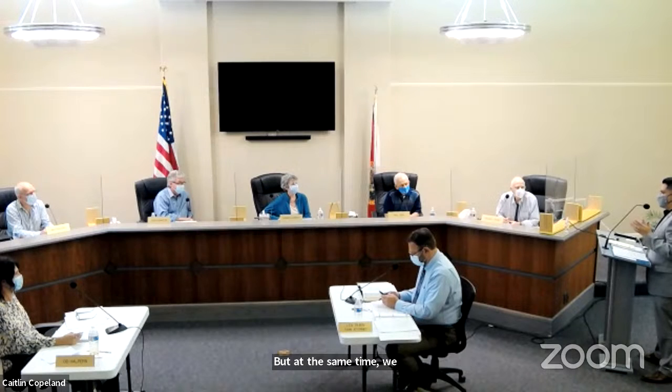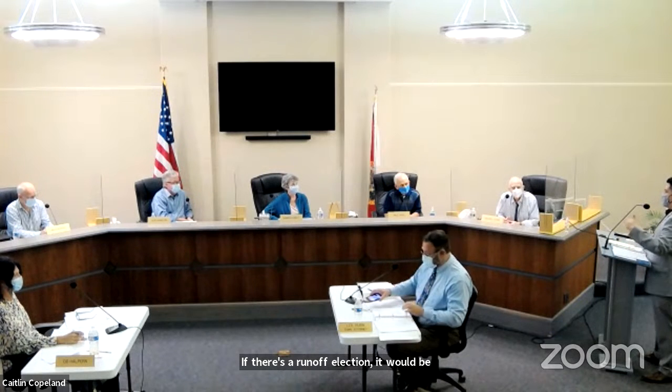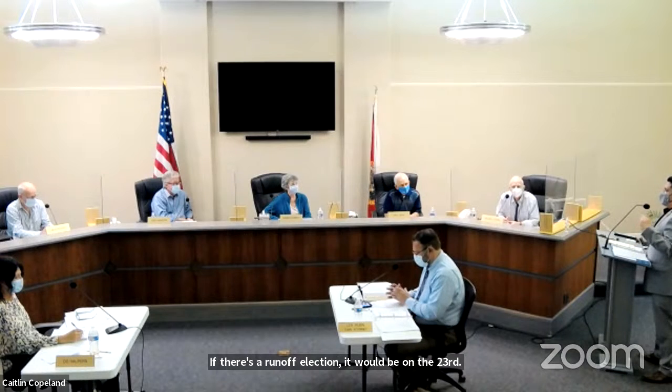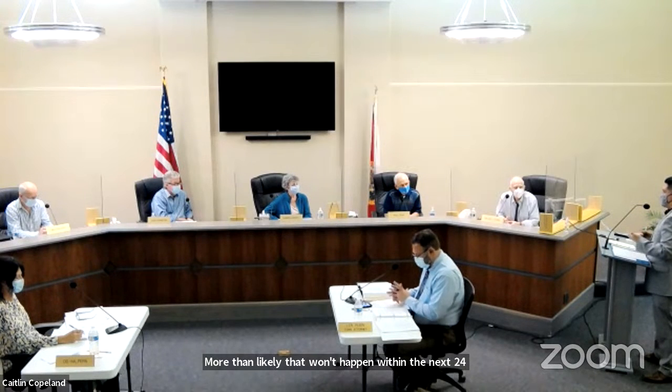But at the same time, for seat number 4, we have 3 candidates. If there's a runoff election, it would be on the 23rd. We have a town council meeting on the 24th. The election has to be certified. More than likely, that won't happen within the next 24 hours. So April might not be the best day.